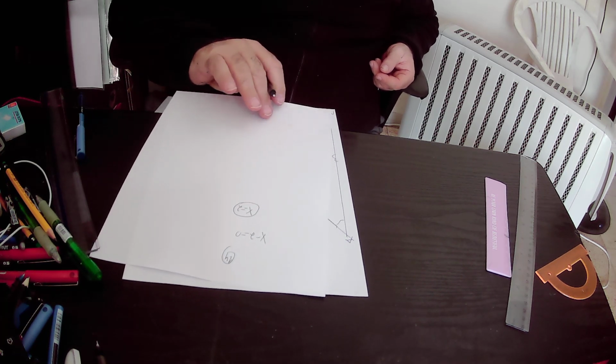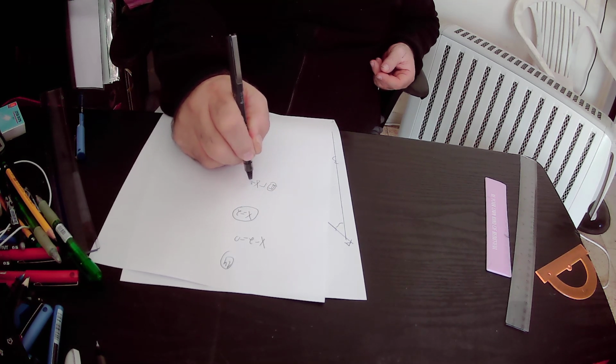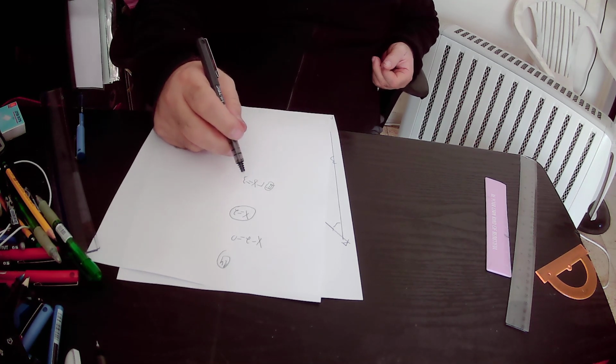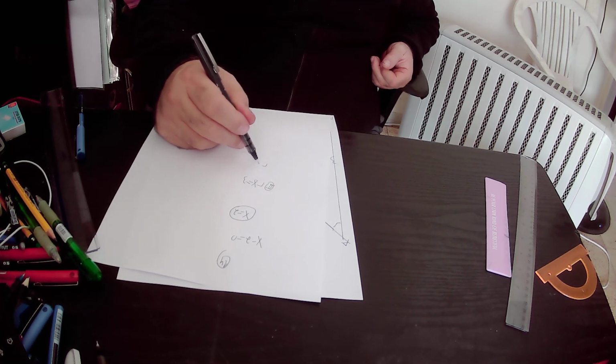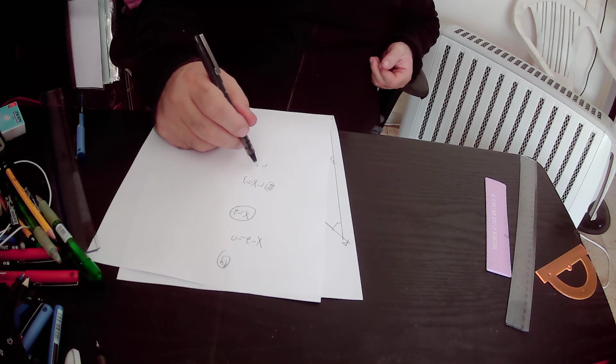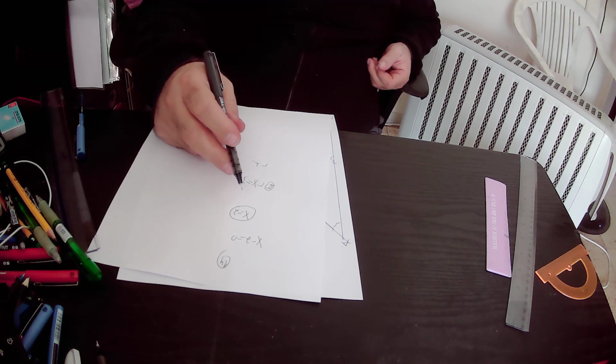And in equation number 2, we found out that r times x equals 3.